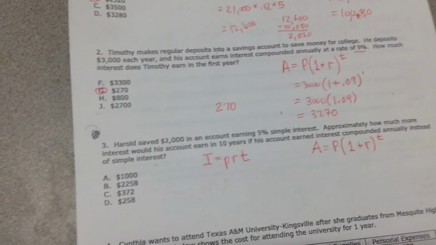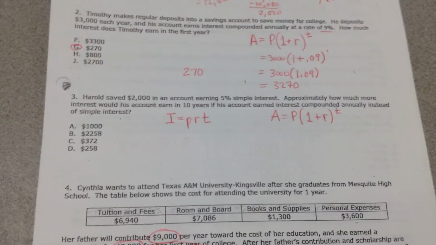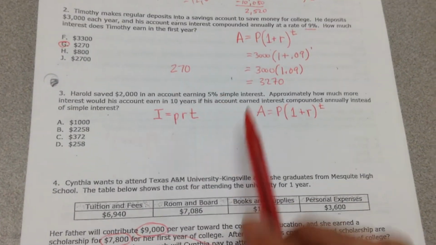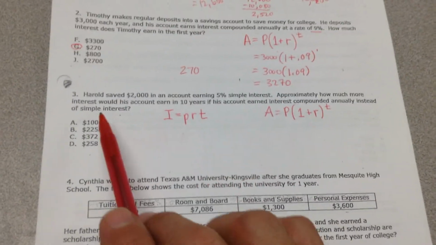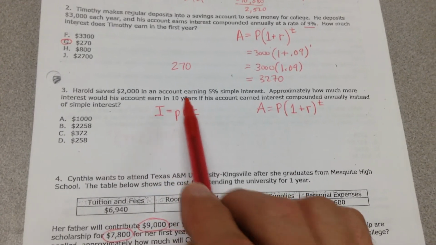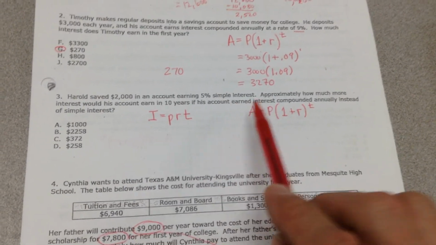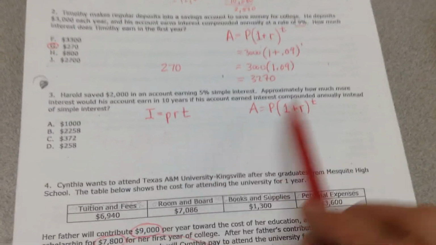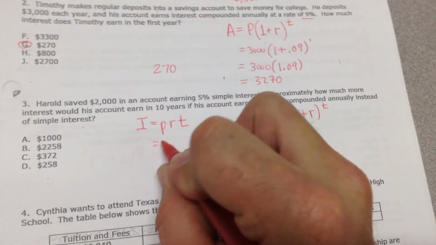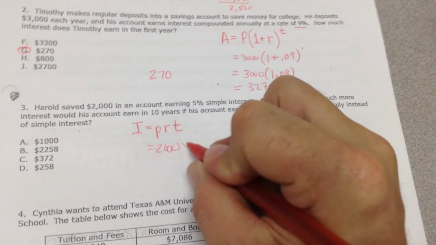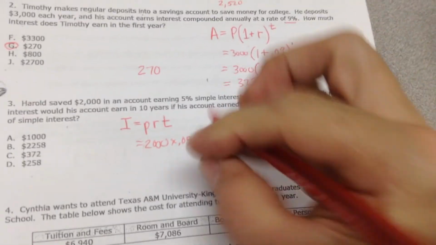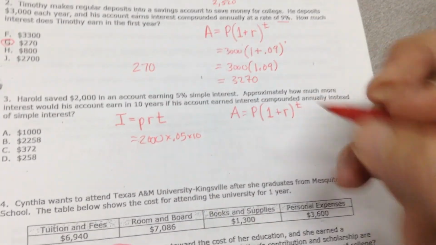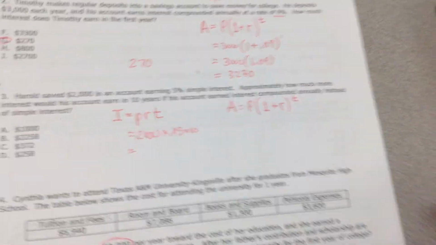Okay. Third question. Harold saved $2,000 in an account, earning 5% simple interest, and it wants to know how much more interest would his account have earned in 10 years if his account earned interest compounded annually. So that means we got to do both of these and then find the difference. So the first one, 2,000 times the rate of 5%, which is 0.05, times 10 years is going to tell me exactly how much he earned in interest.